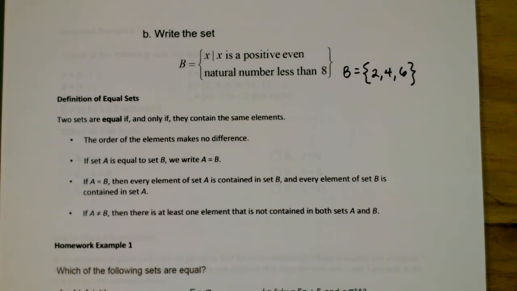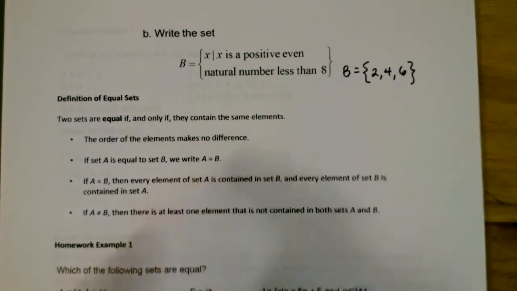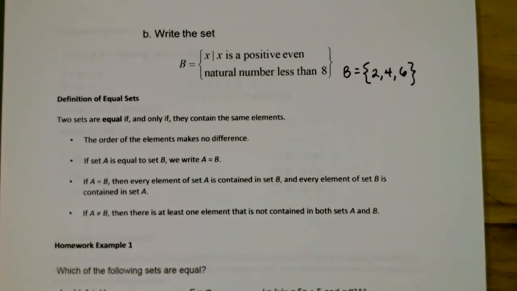And if set A is equal to set B, then we can write that as A equals B. And if A is equal to B, then every element of set A is contained in set B, and every element of set B is contained in set A. And for A is not equal to B, what that means is that there is at least one element that is not contained in both sets A and B.